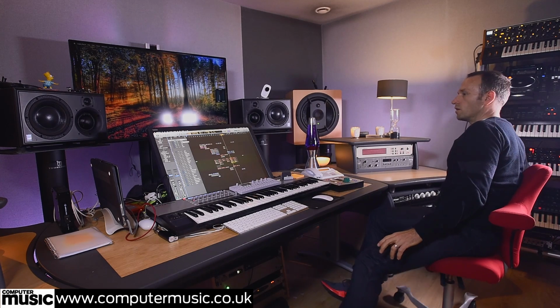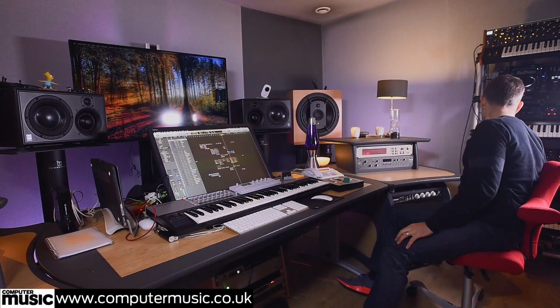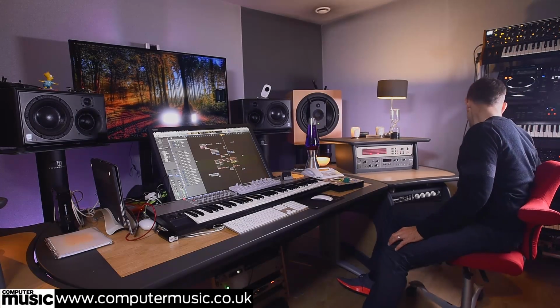I don't know if it's going to work now. No, it's not going to work. It was muted, wasn't it? That's fine. So all these synths over here are just ready to go at any point. It's just part of my template.